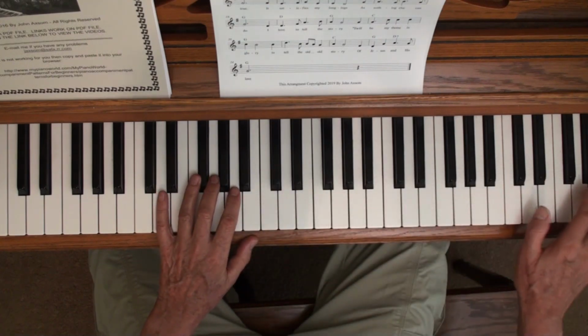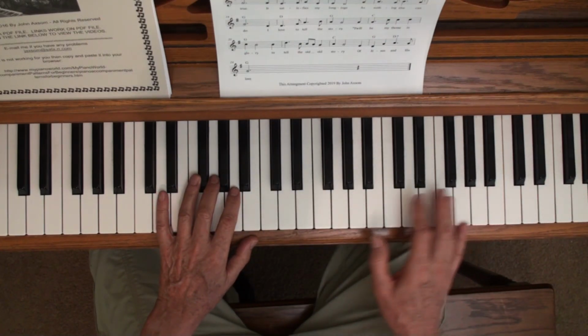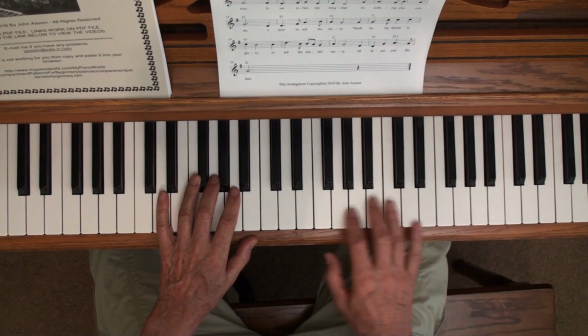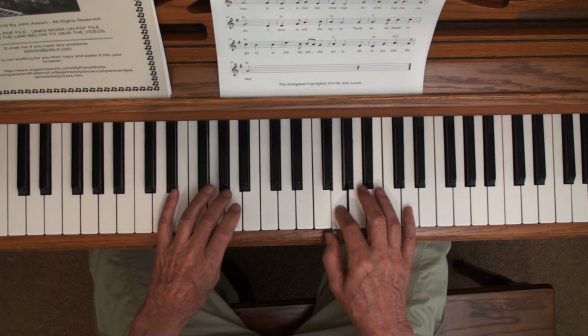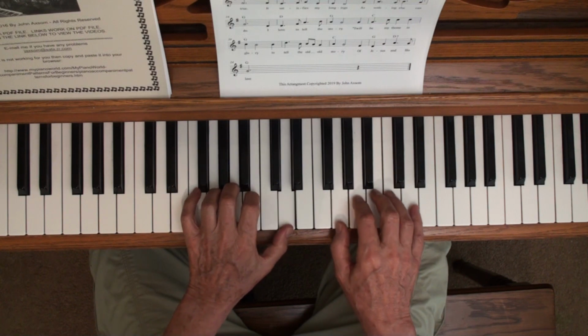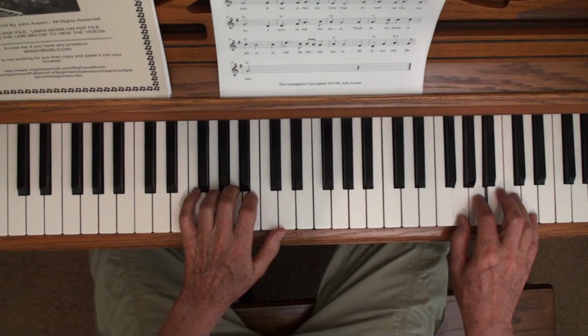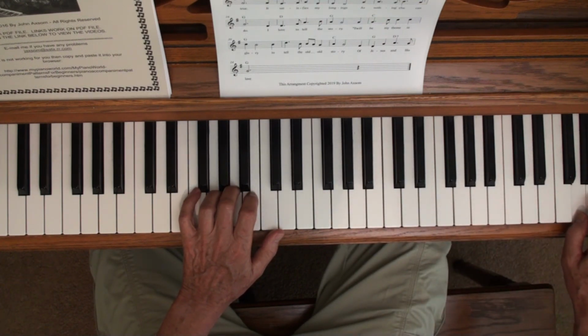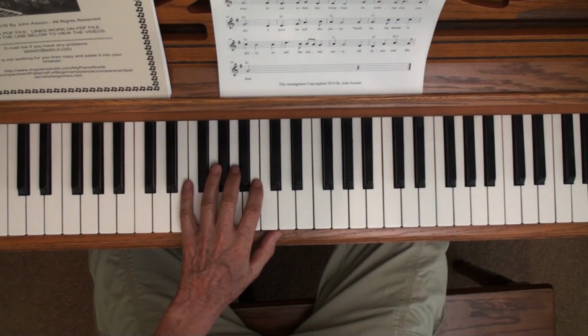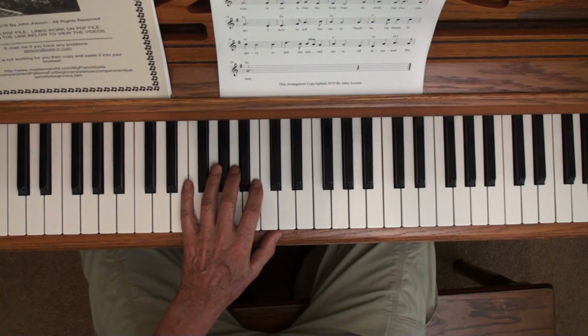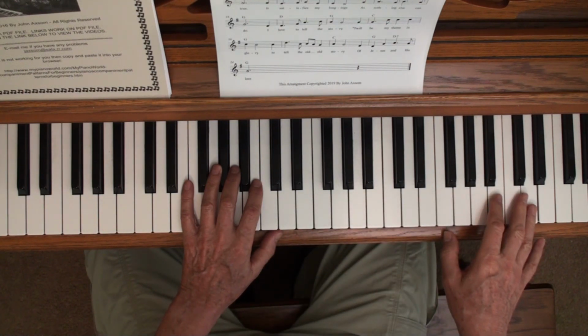So at the end, I just kind of ran that color tone chord up the keyboard. So here's your melody note. Here's the color tone. Okay, so add that to your music and practice the color tone run with all your chords.